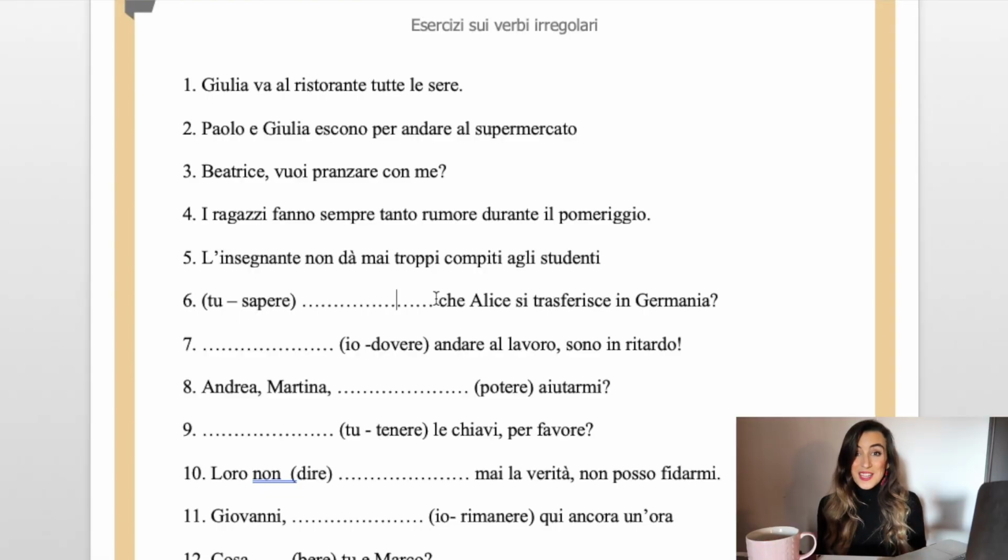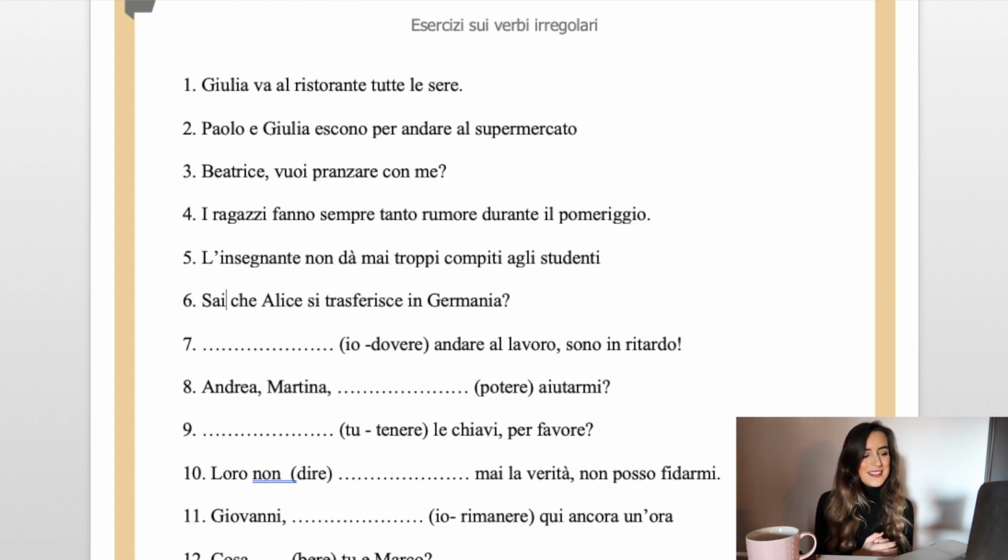Okay, very simple. Here we have to put the second person singular of the verb sapere. So let's do it. Sai che Alice si trasferisce in Germania? Do you know that Alice moves to Germany?